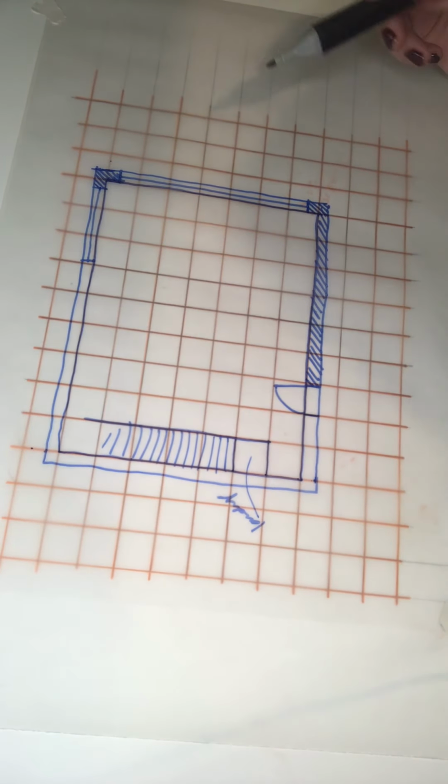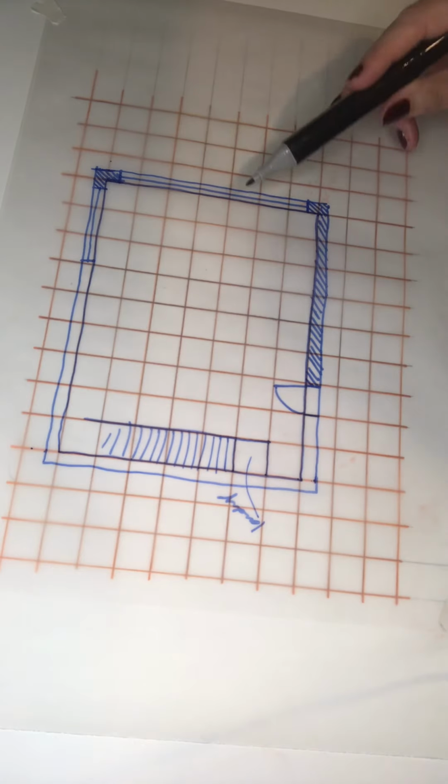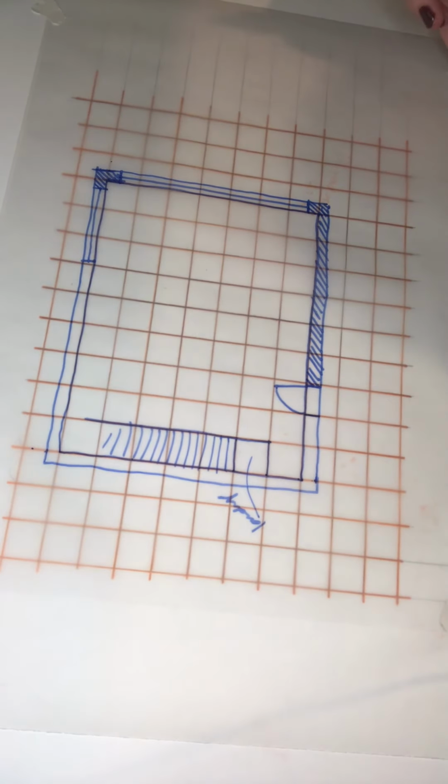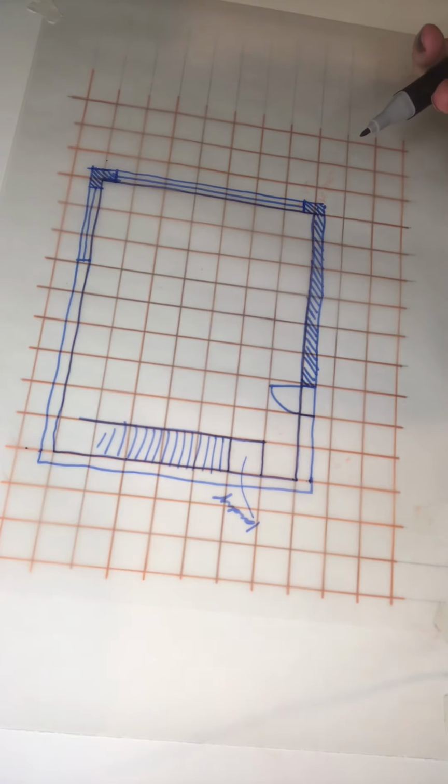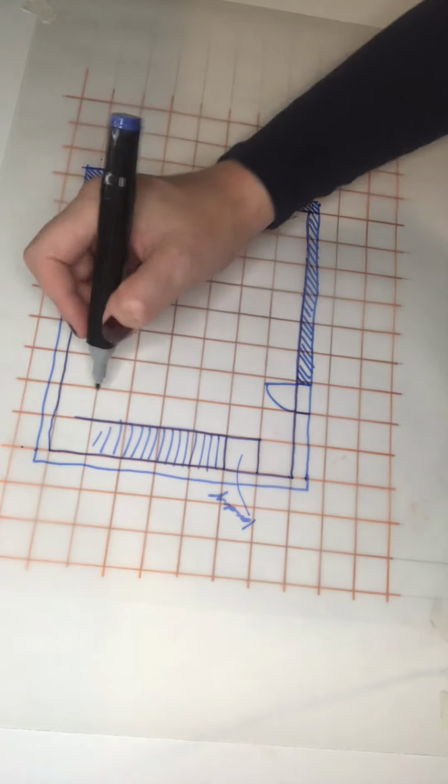Okay, so we have to put a kitchen area, dining area and seating area in here. So what we need to think about is, what size are these elements? What size are these pieces of furniture? So let's just start really simply.